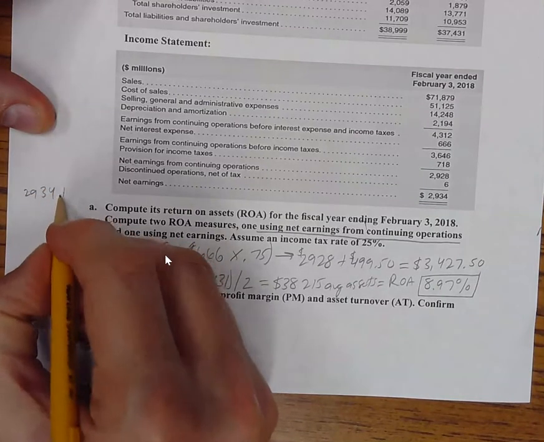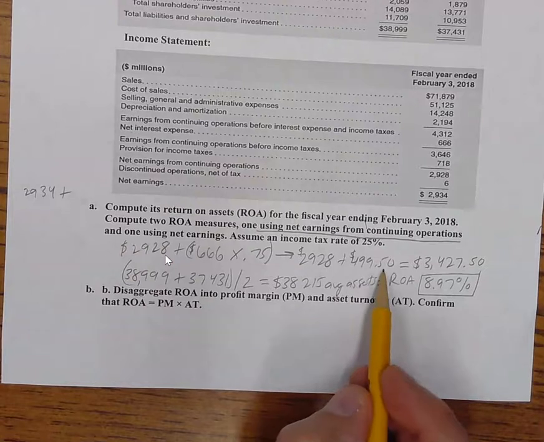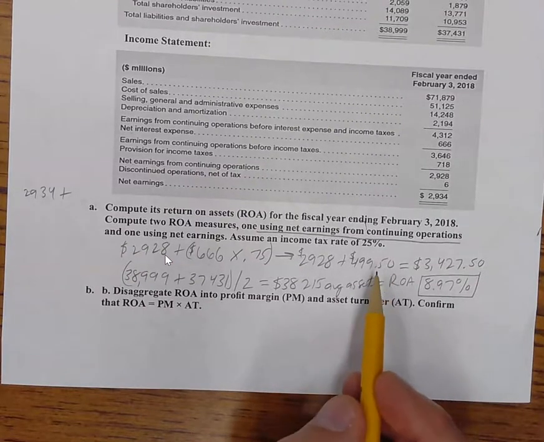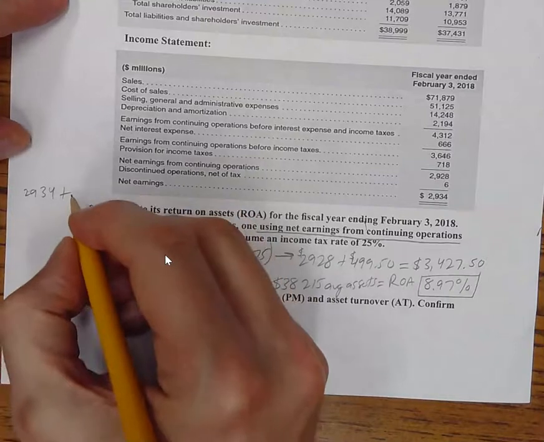So I'm going to do that right over here to the side. $29.34, and then I'm going to add to that the same $499.50, because this part of the equation won't change. I still have to add back in the net interest expense at its net value after the tax benefit. So that's going to be $499.50.